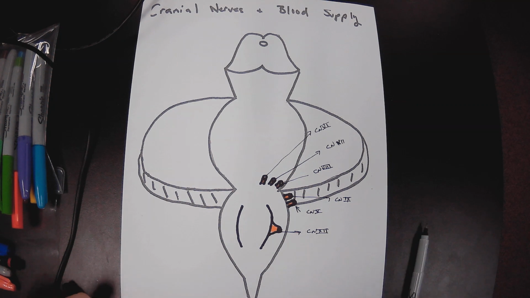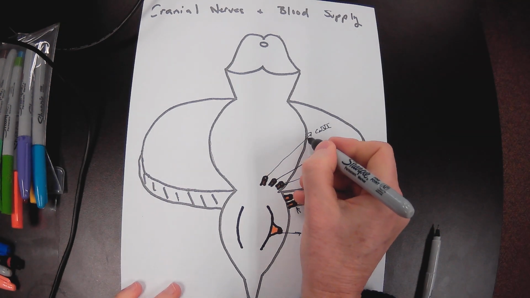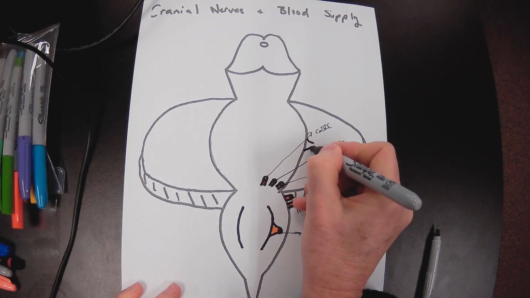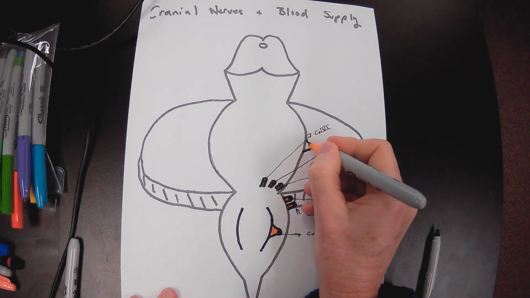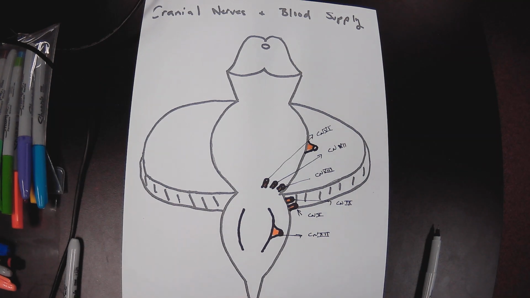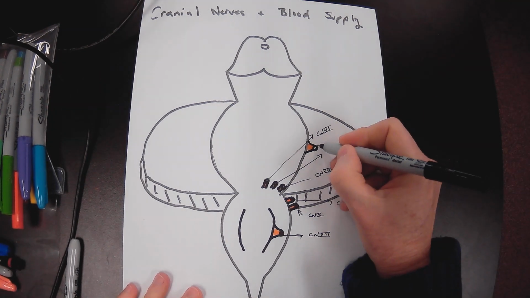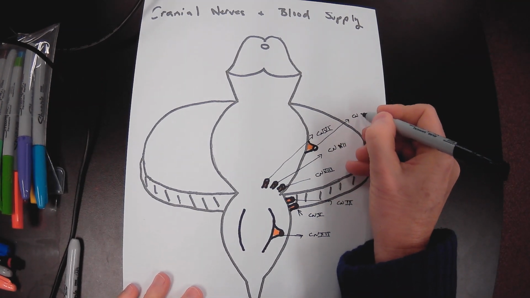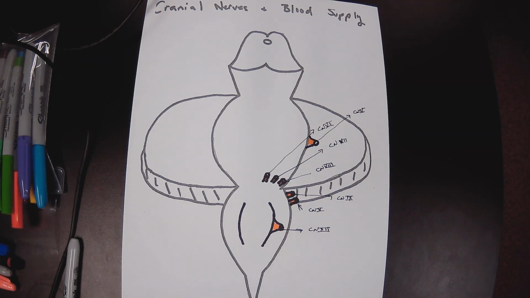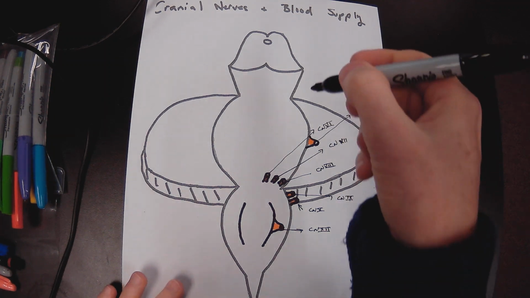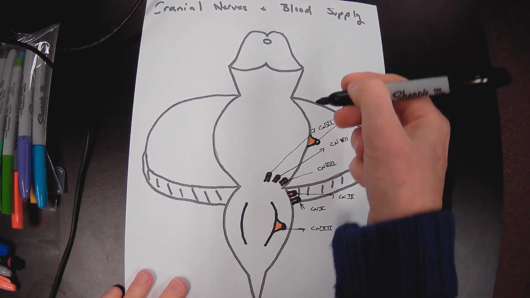So here's going to be coming out of the lateral side of the pons. It's going to be the big one, cranial nerve 5, trigeminal. About cranial nerve number 4, arriving to the ventral surface from the dorsal side.